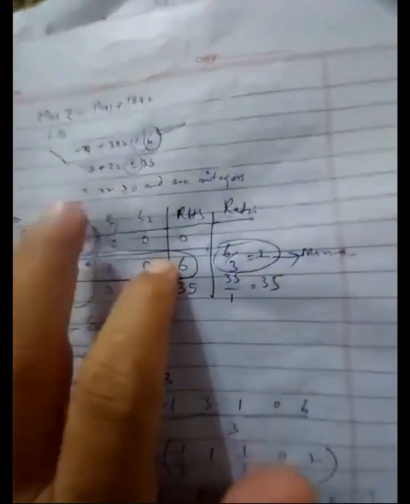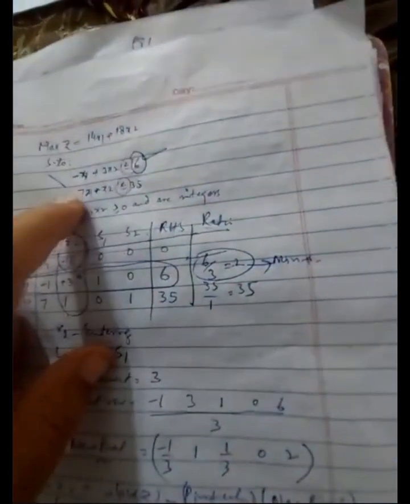Actually, the problem was, let me see the problem page. Where did I write it? Okay. So the problem was a maximization problem, and these were its two constraints.